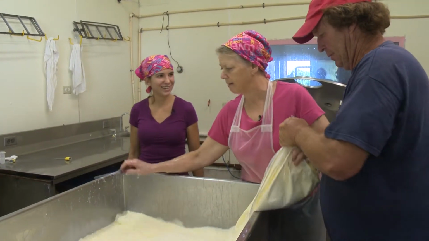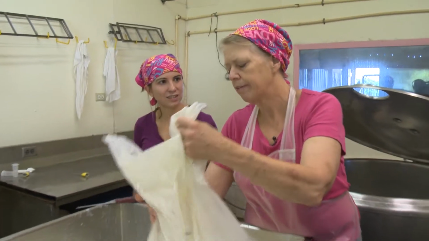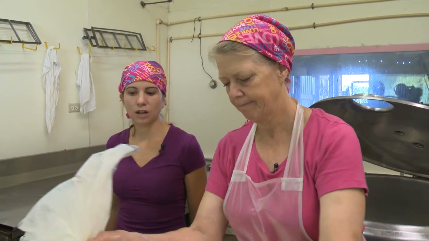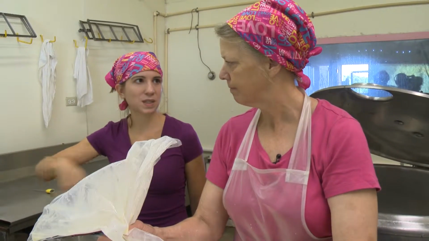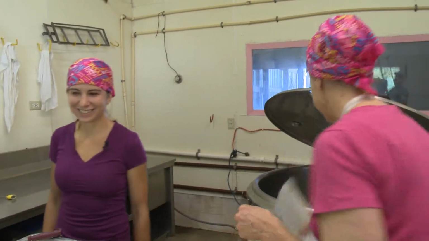It's not a really big vat, but the high components of the milk has a lot more butter, fat, and protein than other milks, so it makes more cheese. And that will stay in the cheese? You don't skim that off ever? No, that's flavor. That's flavor.